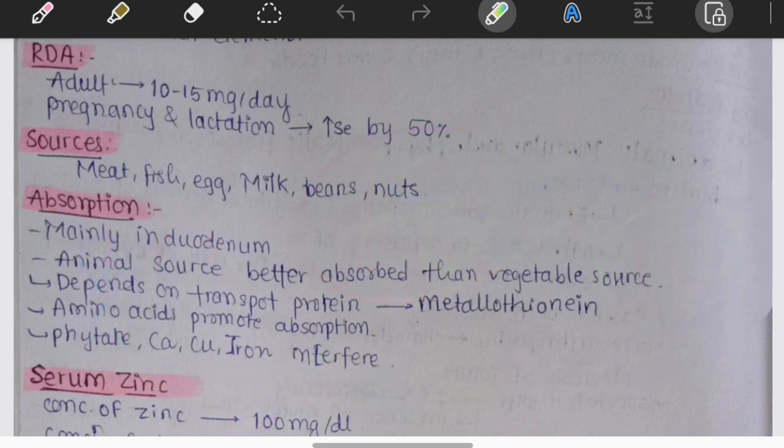Now here's an interesting point from your notes. Animal sources are absorbed better than vegetable sources. Why? Because many plant foods have phytates, that is phytic acid. Phytates bind zinc inside the intestine and form insoluble complexes. Once zinc is trapped, it cannot be absorbed efficiently. This is why zinc from vegetarian diets may sometimes have lower bioavailability. Amino acids promote zinc absorption. You can think of amino acids as helping zinc stay soluble and easier to absorb.